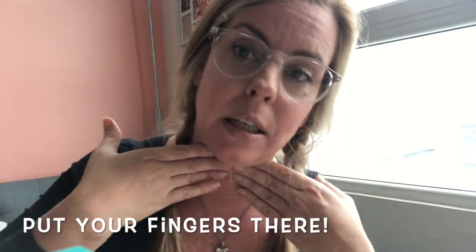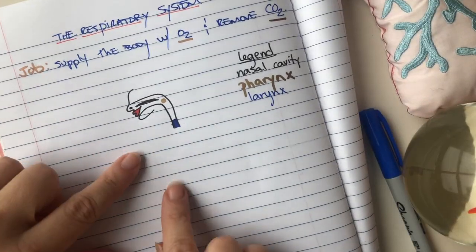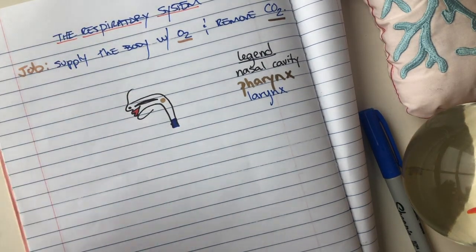And it's basically the beginning of your main tube called the trachea. So it's over here, so you can put your fingers there and say something, or just say your name, or say la la la, larynx, and you feel the vibration. That's where the larynx is. Now, I'm going to share with you a very fun fact.